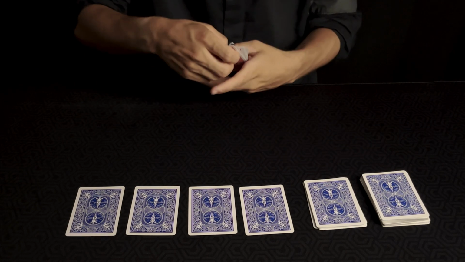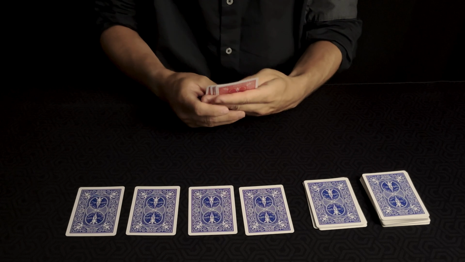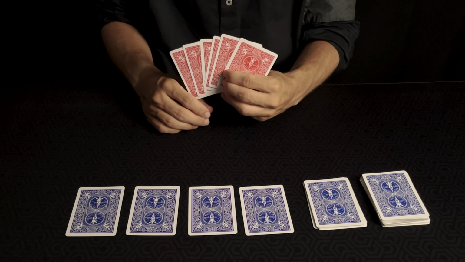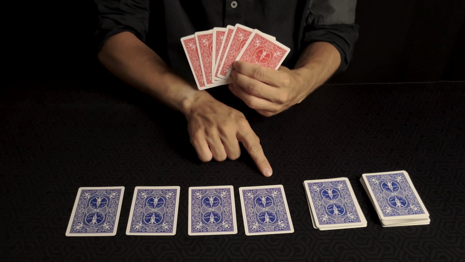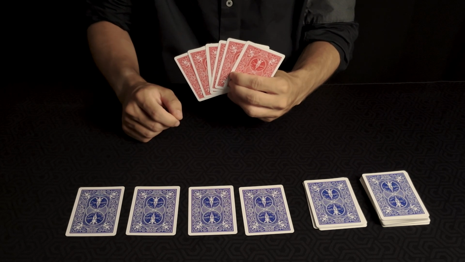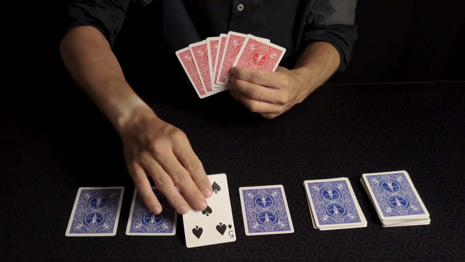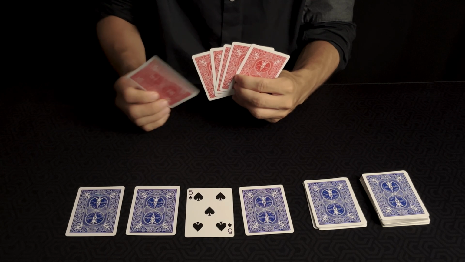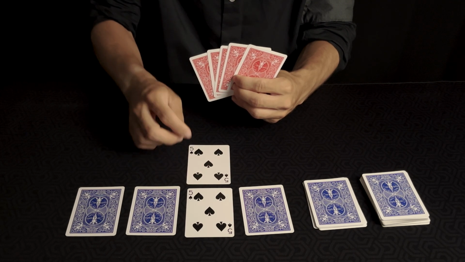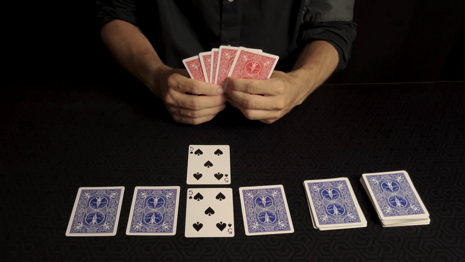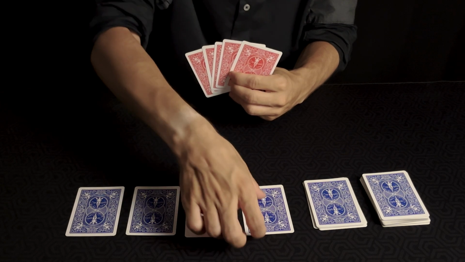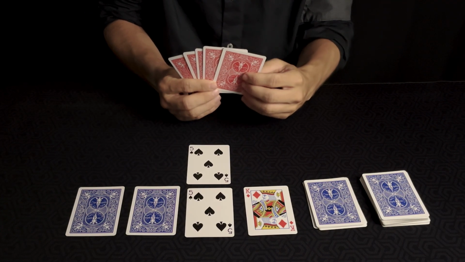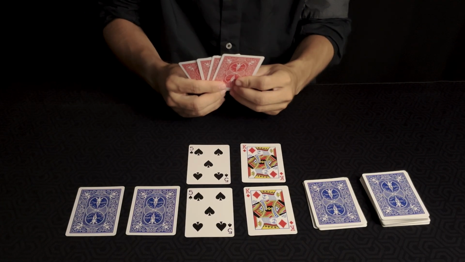Now the magician is ready to reveal his predictions. He takes the red cards and looks at them. He asks the spectator to turn over any of the 4 single cards right here. The spectator turns over this card, the 5 of spades. One of the red cards is the 5 of spades. The spectator continues and turns over this card, the king of diamonds. One of the red cards is the king of diamonds.